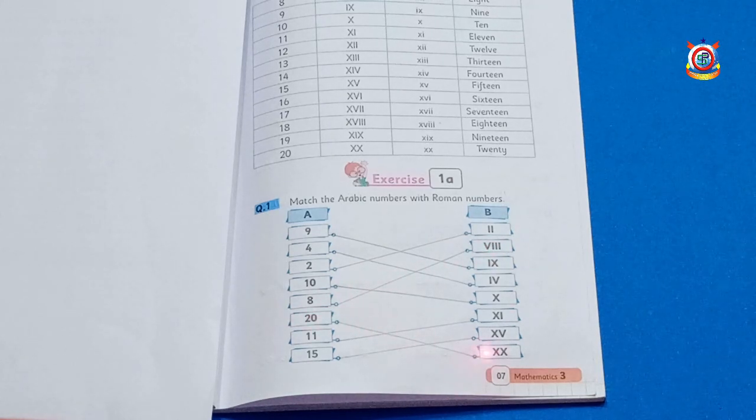For 22, XX or 2 times 10. For 11 is XI or 10 plus 1. For 15 is XV or 10 plus 5.